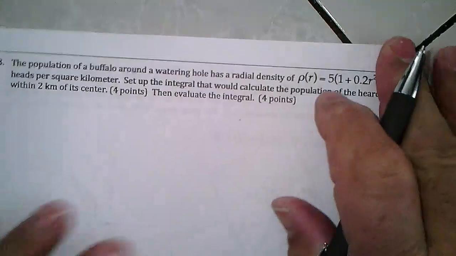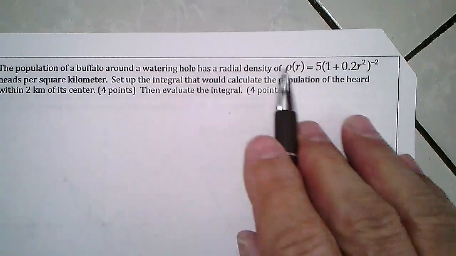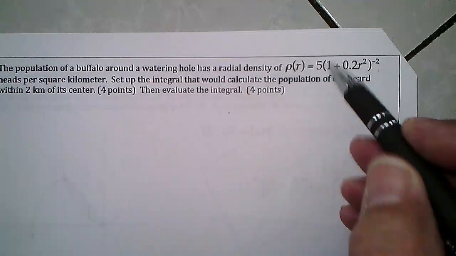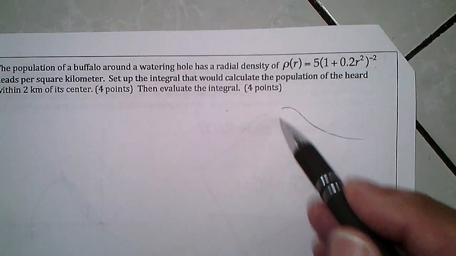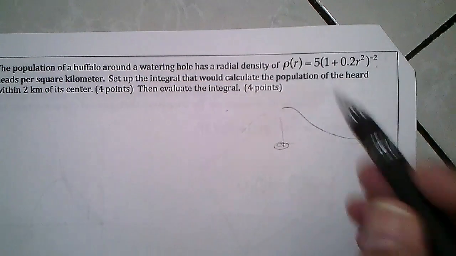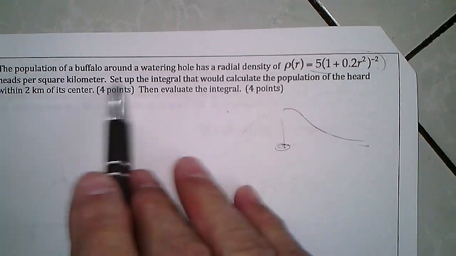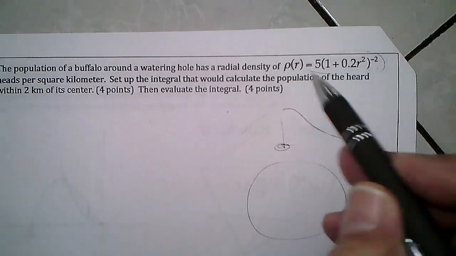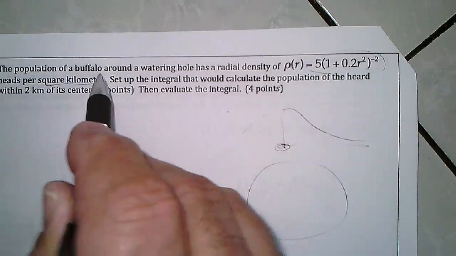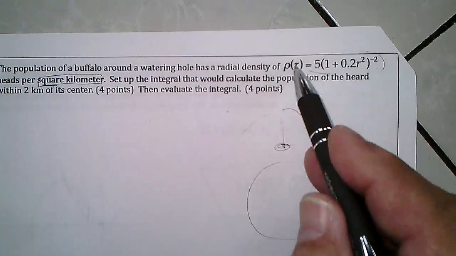Number 3. The population of buffalo around a watering hole has a radial density of this. So if we were to look at that, that's going to graph and get smaller as you get further away from the watering hole. That's what this does. You could type it in and graph it. And it says set up an integral. Now, what you're doing, this is the population per square kilometer. So we need to find out how many square kilometers are at a certain radius.